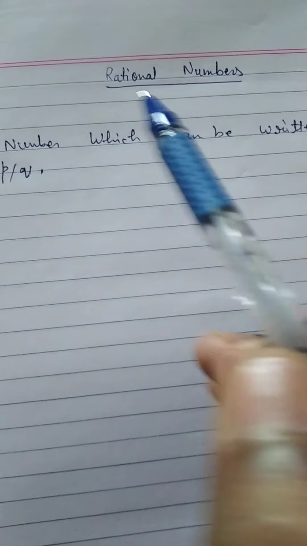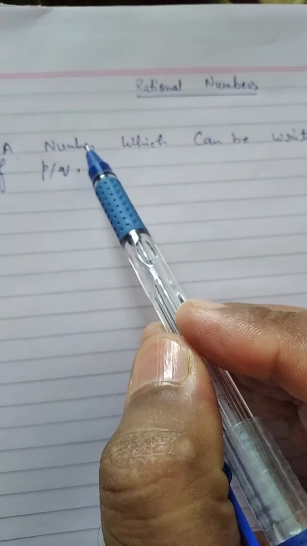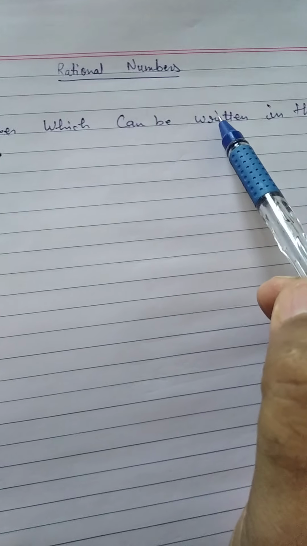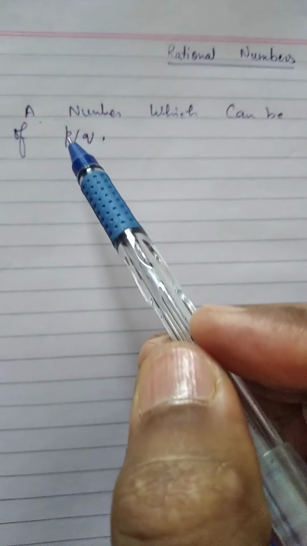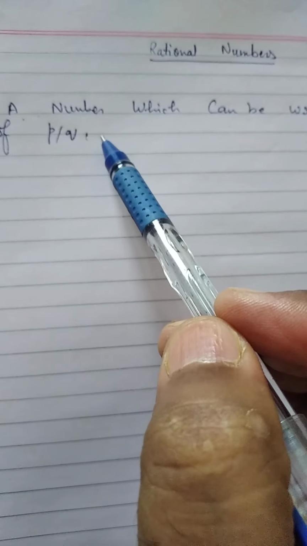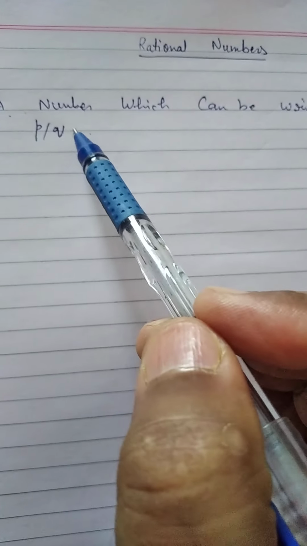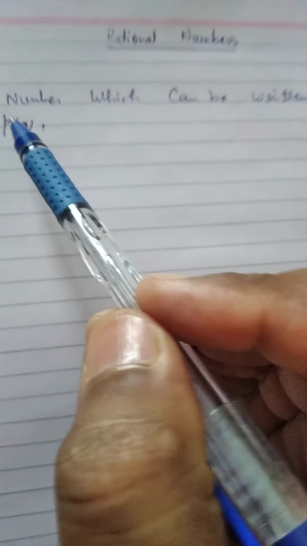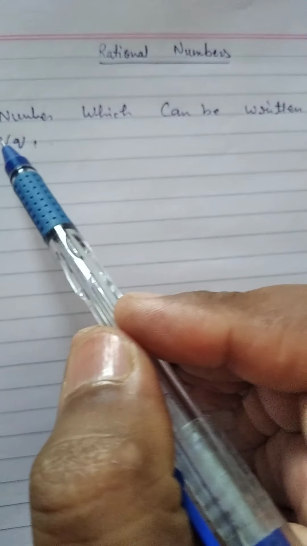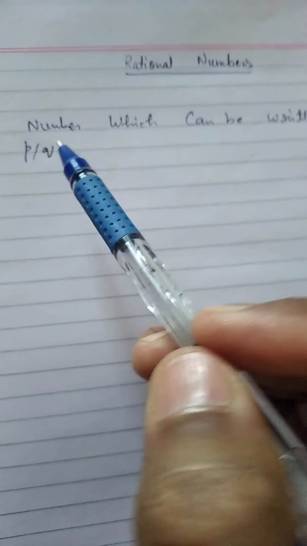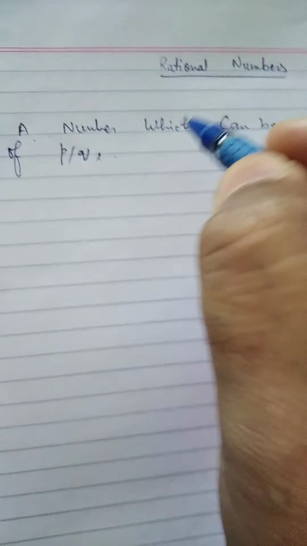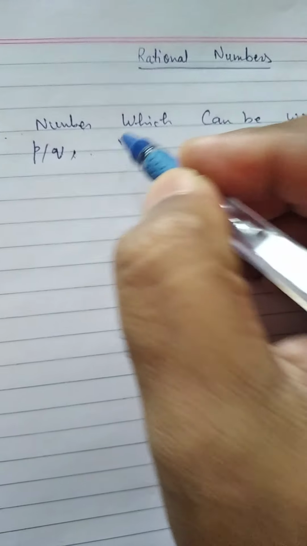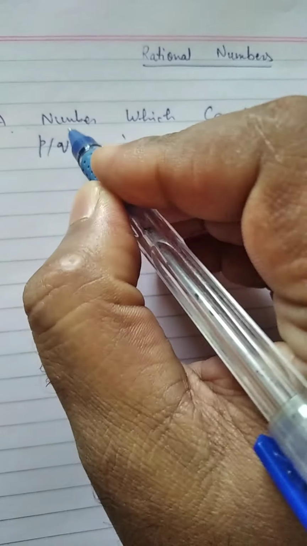You can divide the concept of a rational number into three parts. The first part is a number which can be written in the form of P upon Q. In some books you can see this written as A upon B also, or any variable. Generally we take P upon Q. This is the first condition. Second condition, P and Q are, this is very important. Generally you remember only the first concept.